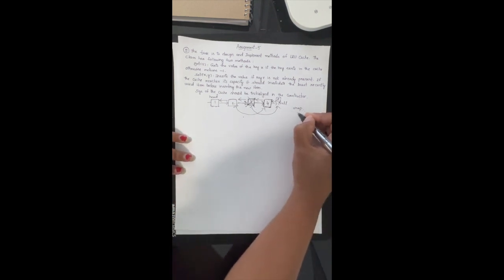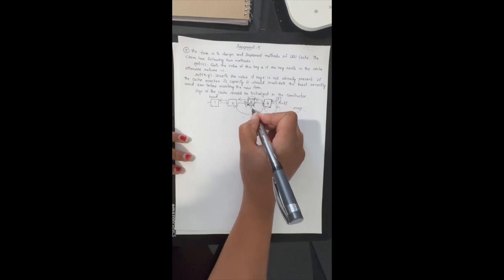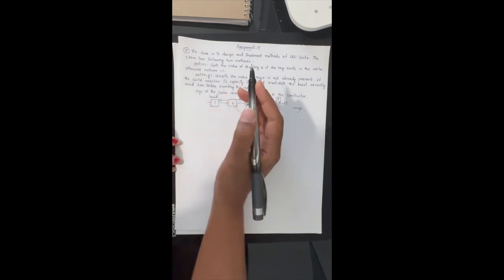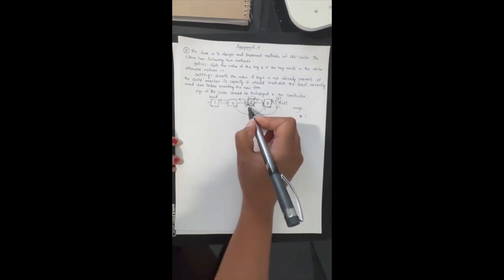So in the map, I will store all the node addresses. In the set method, we'll have x and y, which are a key and a value. So in the map, I will store x as a key, and for the value I'll store the address of the node.